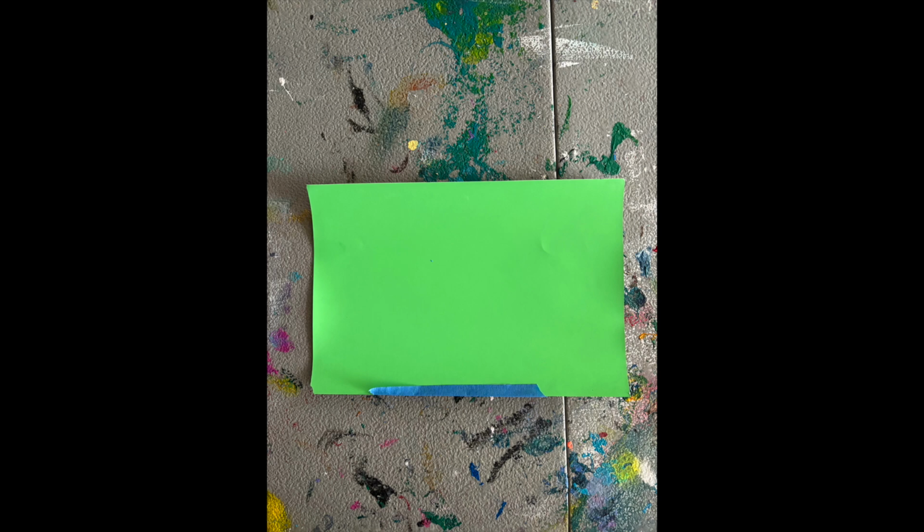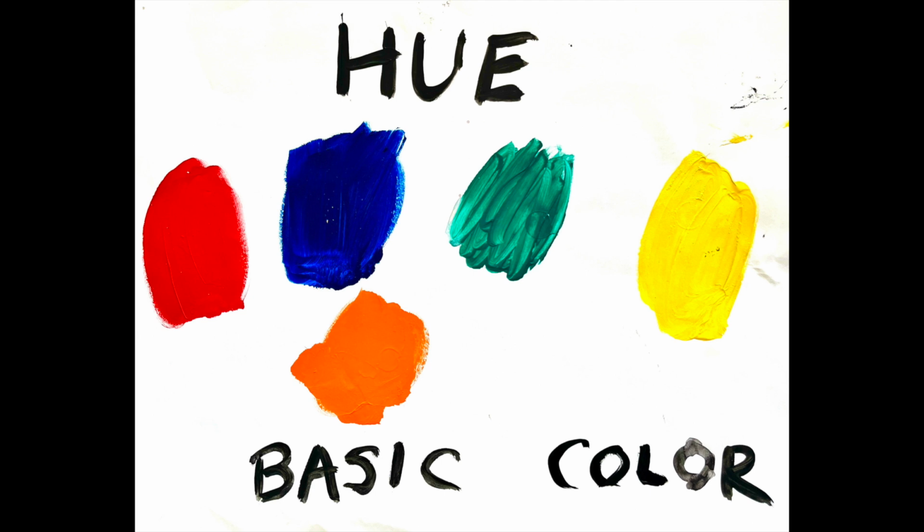So today we are going to play with saturation as inspired by the great Salman Toor. When you look at green, there's a few things that I know about this green. I know the hue is green, it's light, and it's highly saturated. Those are the things that we're always looking at when we think about color.